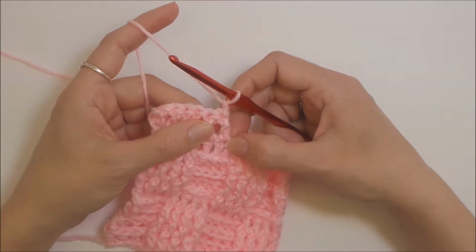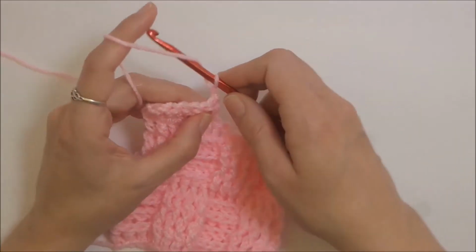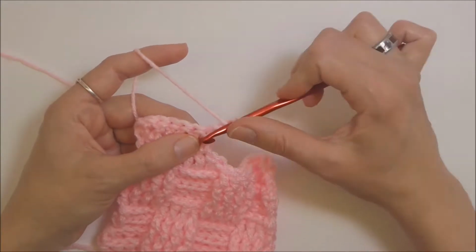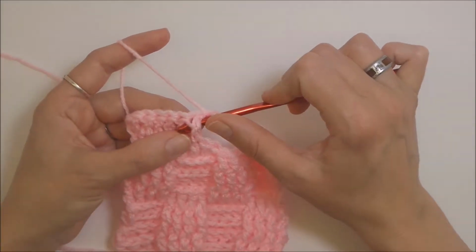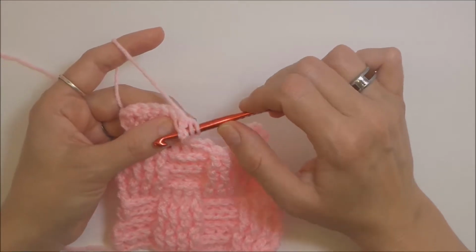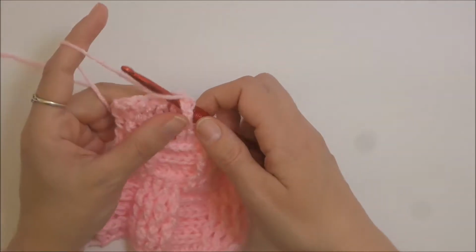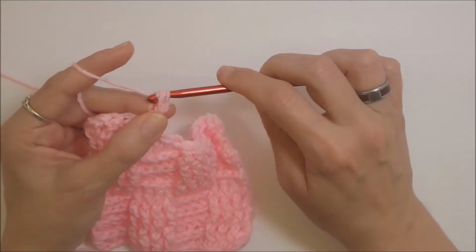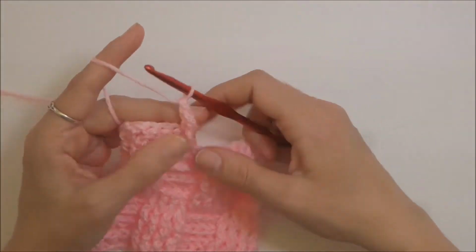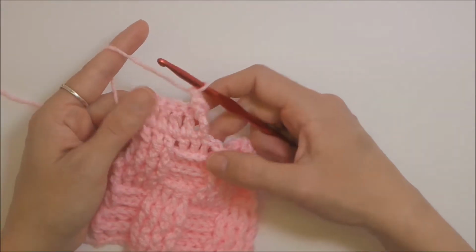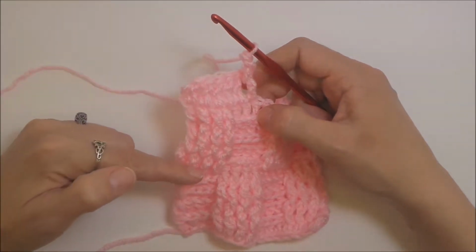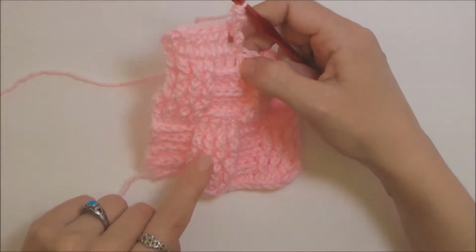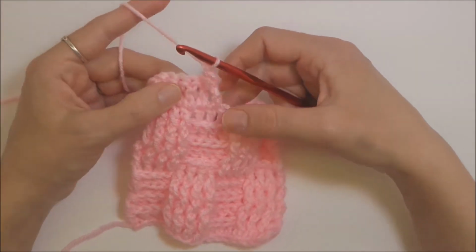Let's say I wanted to do a front post double crochet. I would just start out like I normally would with my double crochet, and I'm going to go around the post like this. So I'm going through the front of the work. I'm going to yarn over and pull my yarn through, and then I would just finish my double crochet like I normally would. So that's a front post. You can tell a front post because it kind of creates long columns. You'll see these long columns, they kind of look like a continuous stitch.